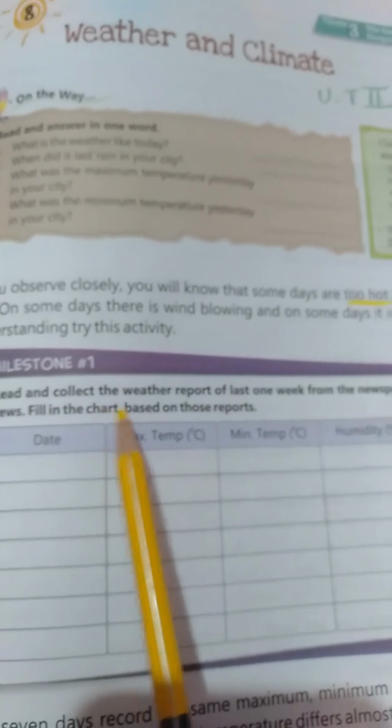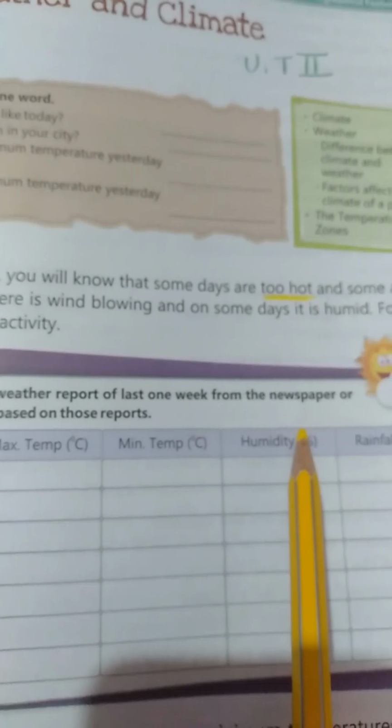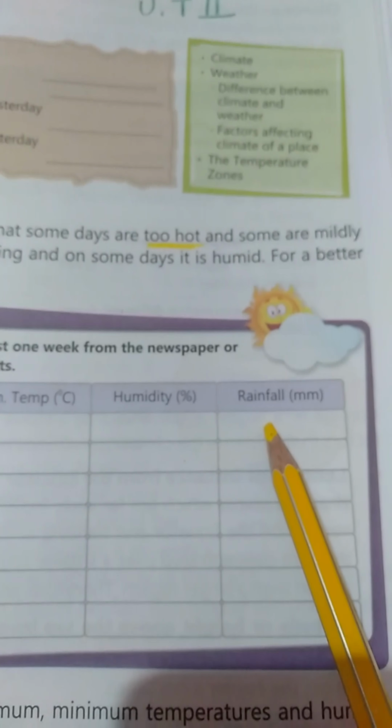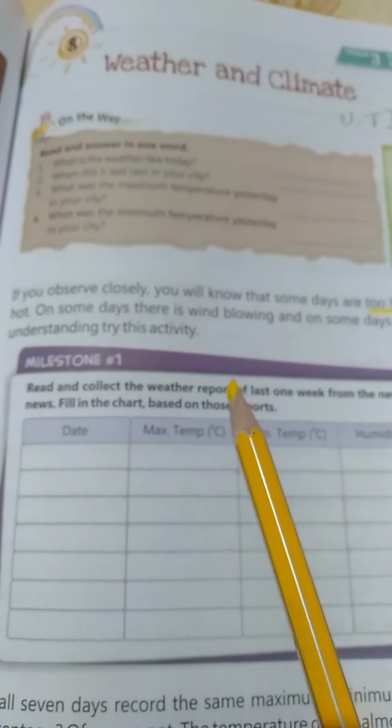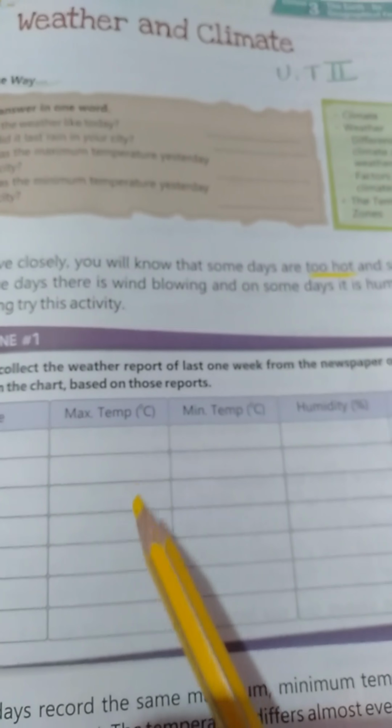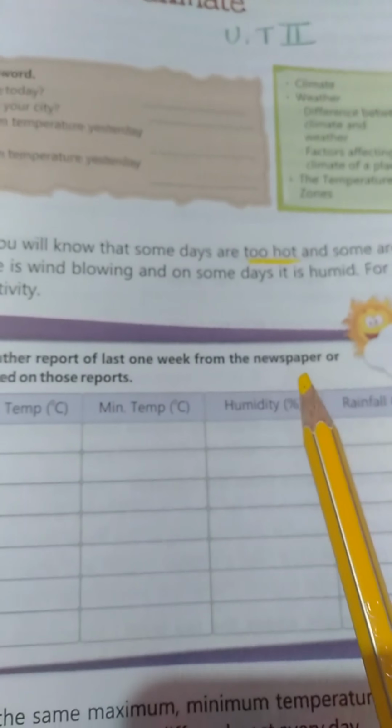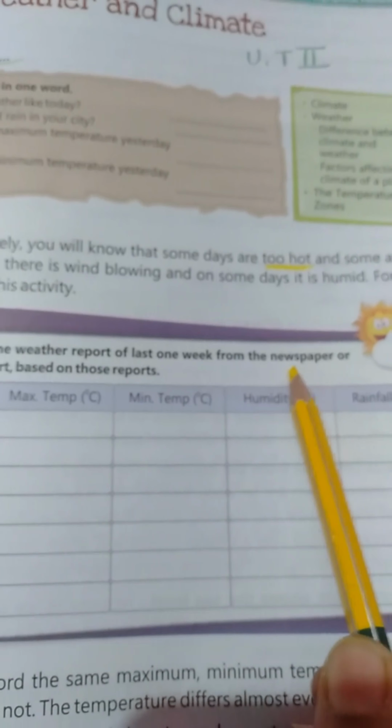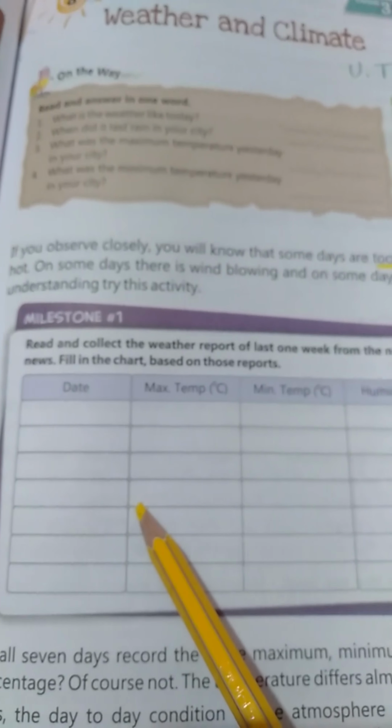Milestone 1. Read and collect the weather report of the last 1 week from the newspaper or the news. Fill in the chart based on those reports. Okay, you have to write the date, maximum temperature, minimum temperature, humidity of the city and rainfall. So this is something that you have to do. Try to listen to any of the news channel which is there in English, and try to find out the maximum temperature, minimum temperature, humidity. They used to tell everything in detail, or in the English newspaper you can find out. So this is one of the activities which you all are going to do to understand weather and climate.